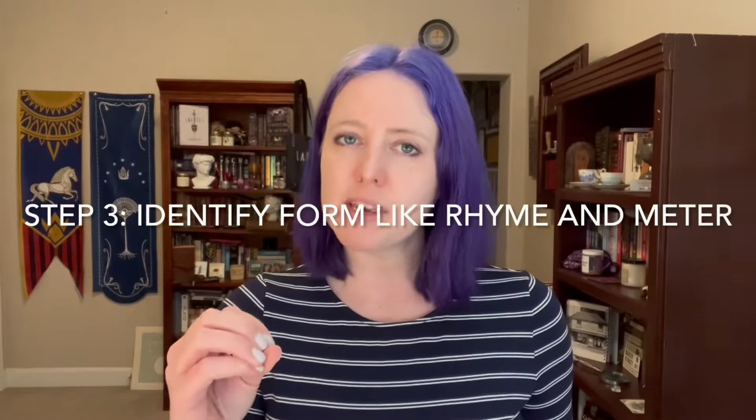Then you're going to look at form. Is there a rhyme scheme? If so, what is it? Is there a meter? So that beat, that rhythm, right? If so, what is it? Does it change? Does it stay the same? So marking what is the rhyme scheme and what is the meter will give you some more building blocks toward fully understanding this poem, understanding it well.